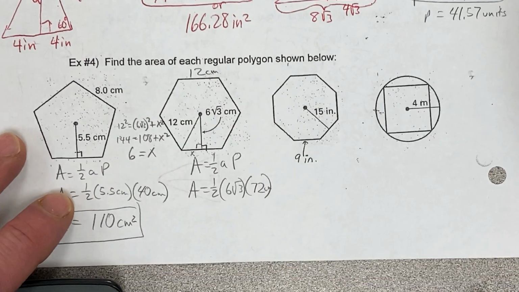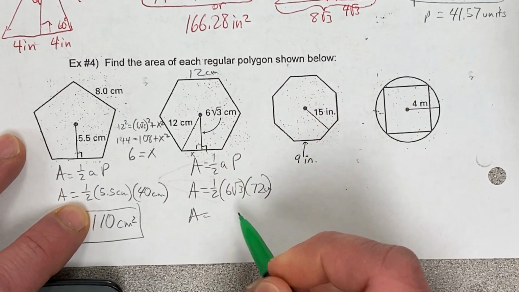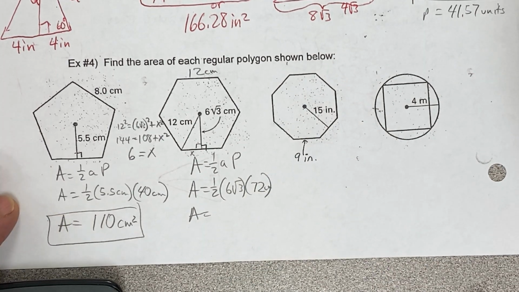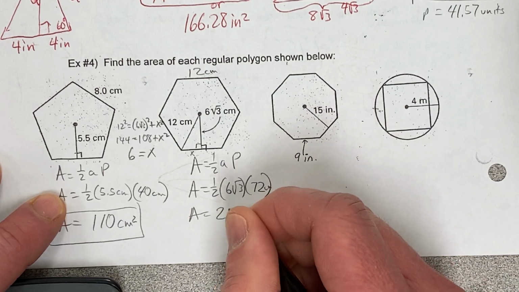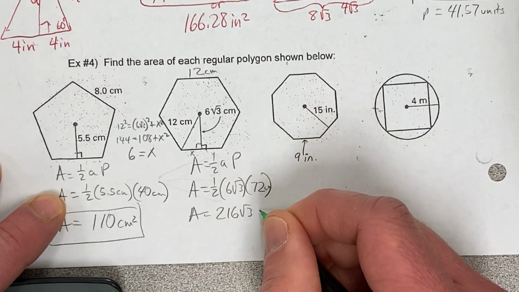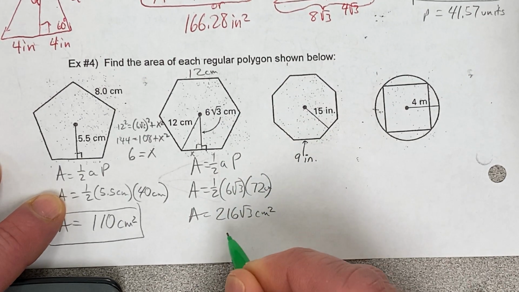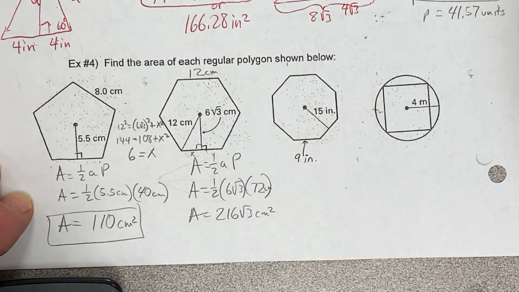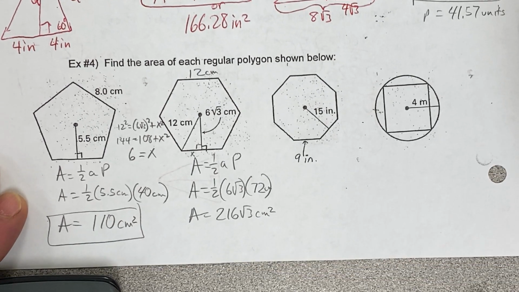And then from there we can clean it up. So 3 times 72, 216 square root 3 centimeters squared for our area. Or we can get a decimal value. We'll do square root 3 times 216.